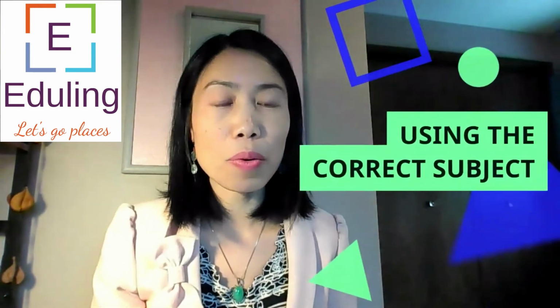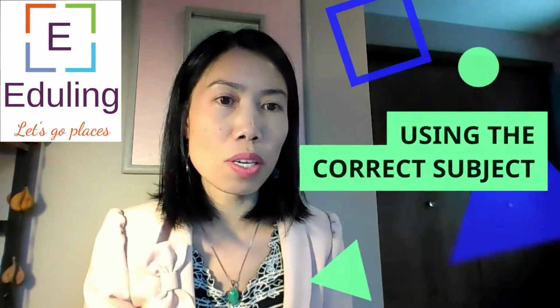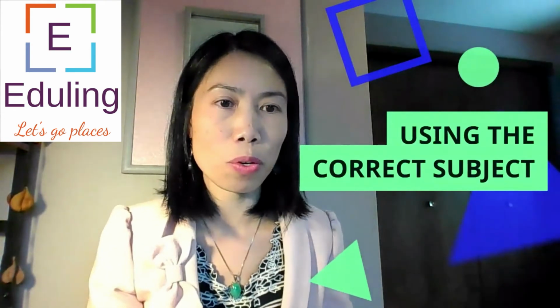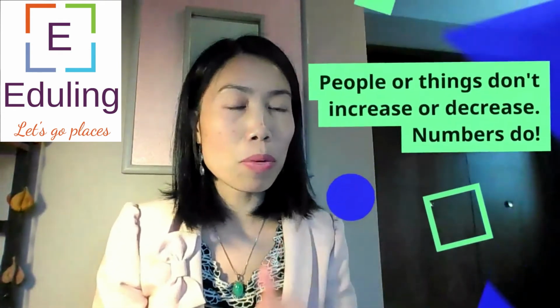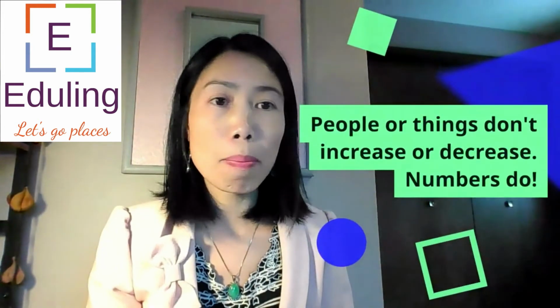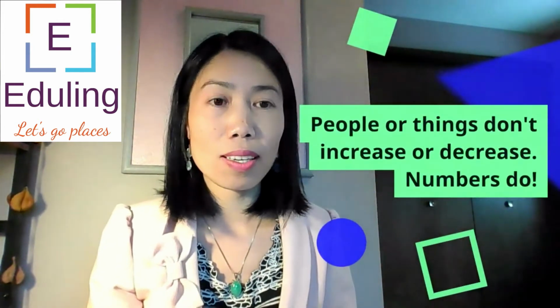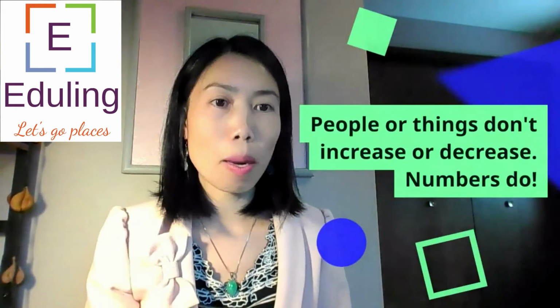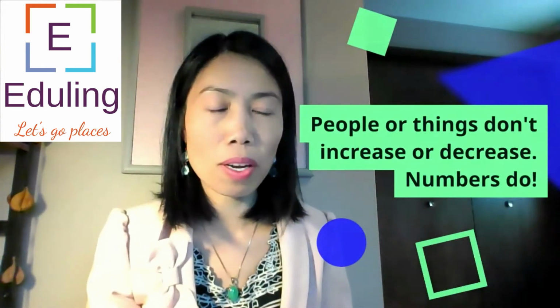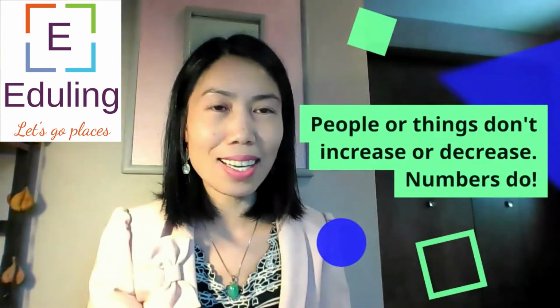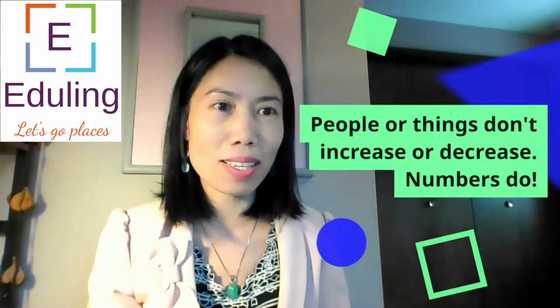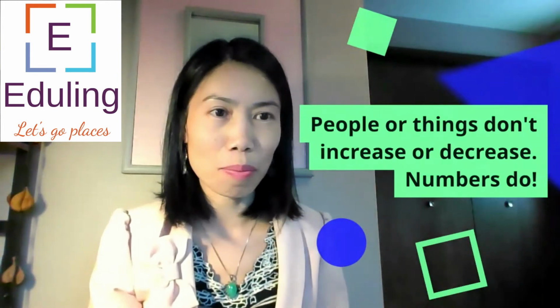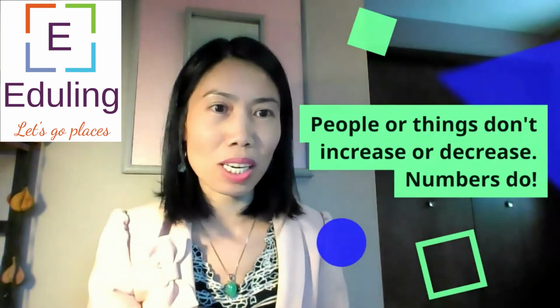Another area that you need to pay attention to is to use the correct subject for your verb. And this is what I would like you to remember: people or things don't increase or decrease, numbers do. So don't say "international students in the US decreased last year." Students don't decrease or increase.